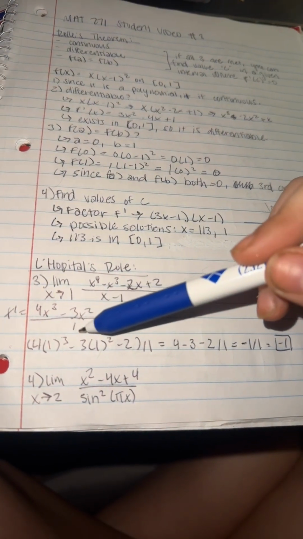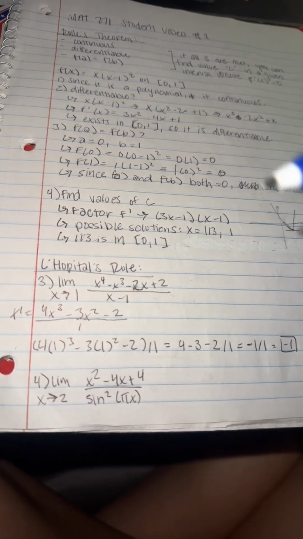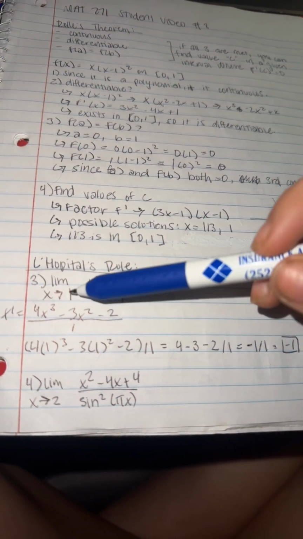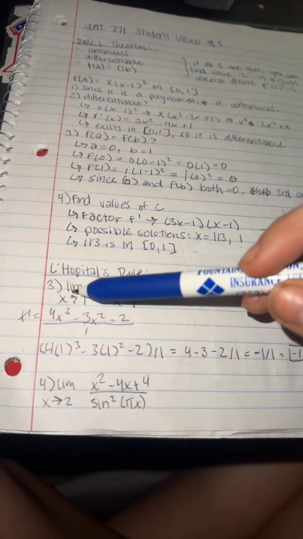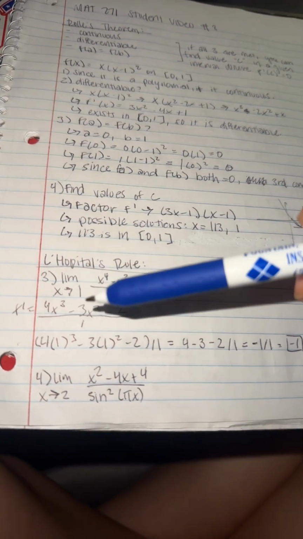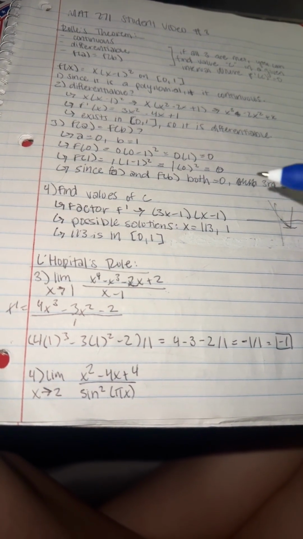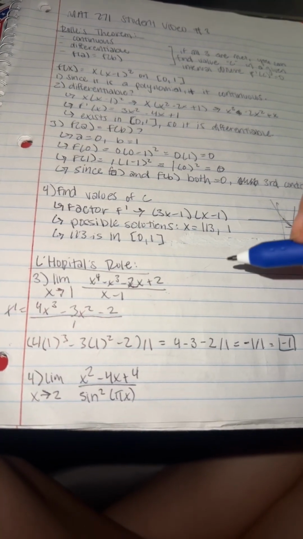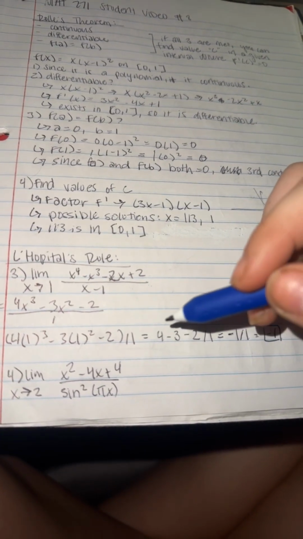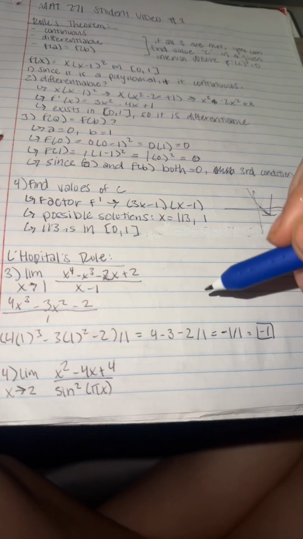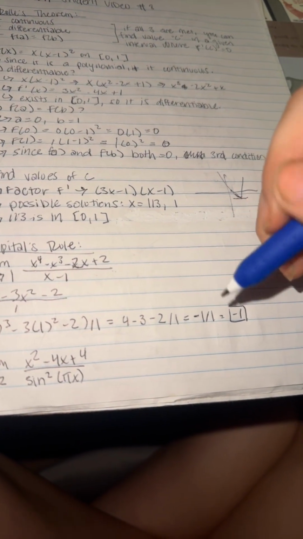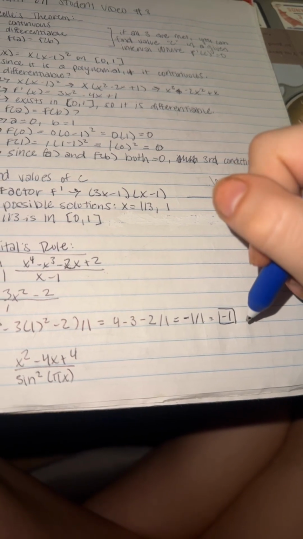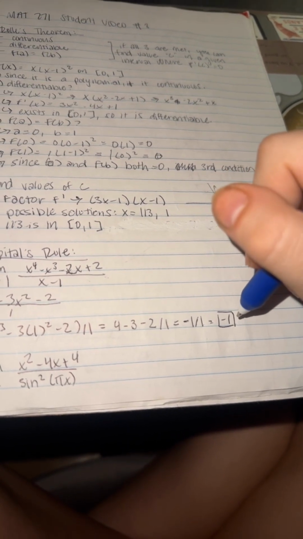Since the divided by 1 doesn't really do anything, then we can try to do direct substitution with our new f prime equation and just plug in 1, which is what our x is approaching. You have 4 times 1 cubed minus 3 times 1 squared minus 2 over 1, which gives you 4 minus 3 minus 2 over 1. 4 minus 3 minus 2 equals -1, and so -1 is our final answer and our limit for this problem.